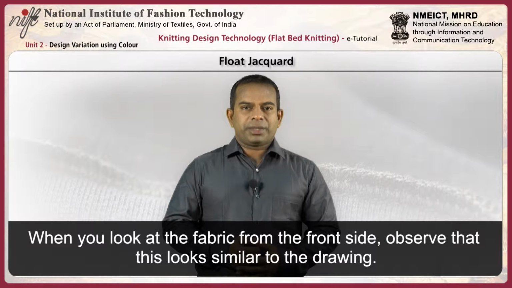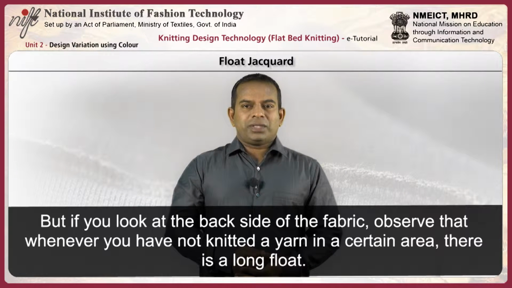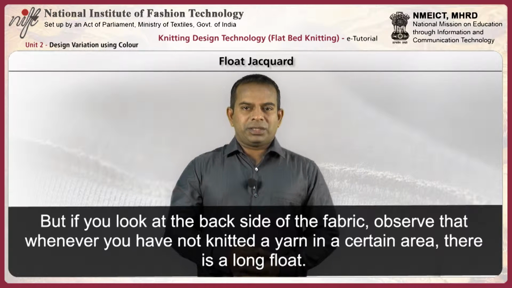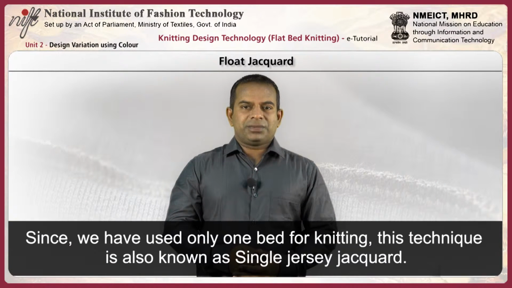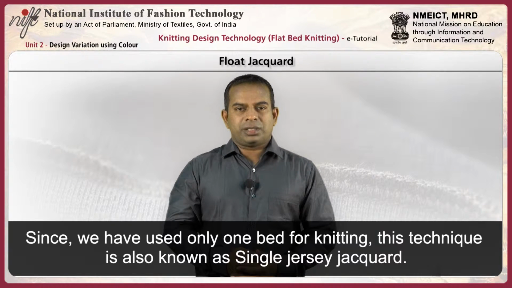When you look at the fabric from the front side, observe that this looks similar to the drawing. But if you look at the back side of the fabric, observe that whenever you have not knitted a yarn in a certain area, there is a long float. Hence the name float Jacquard. Since we have used only one bed for knitting, this technique is also known as single jersey Jacquard.